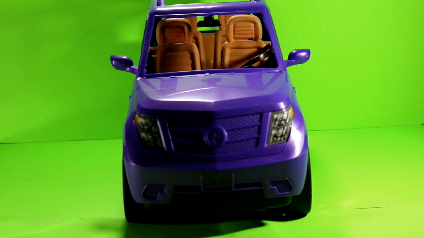So the trick here is you definitely need to have your subject in a green background, and make sure the truck or the car isn't green, because then, well, it's gonna look ghostly or it's gonna practically disappear.